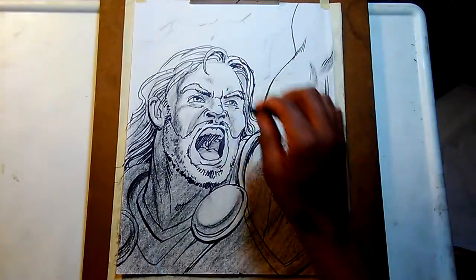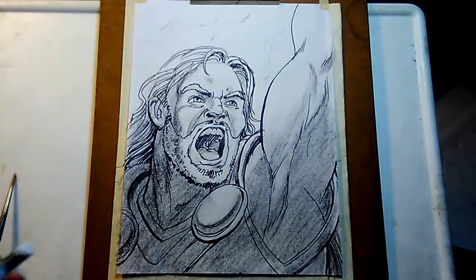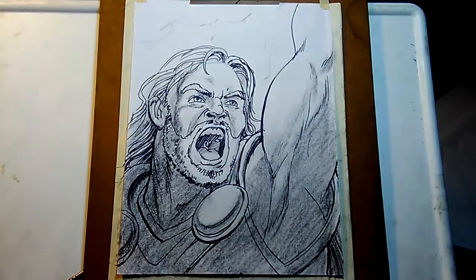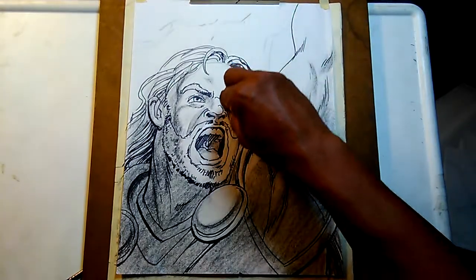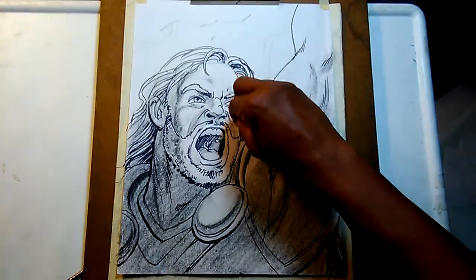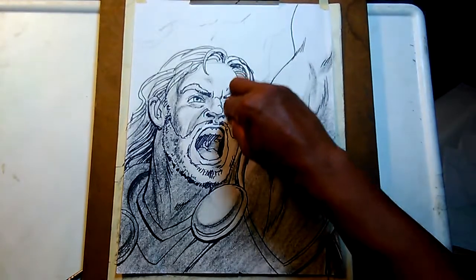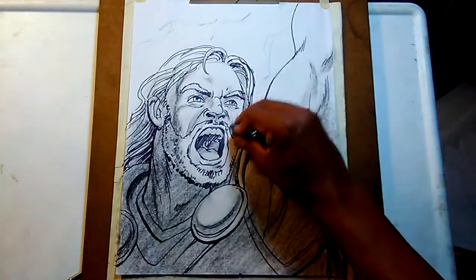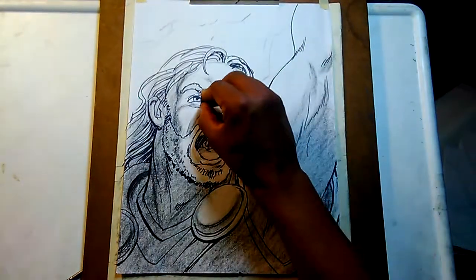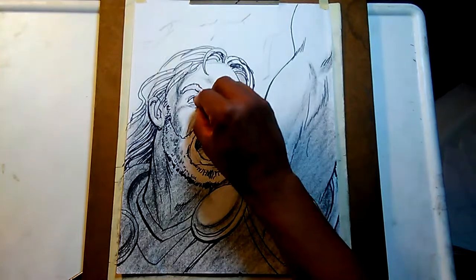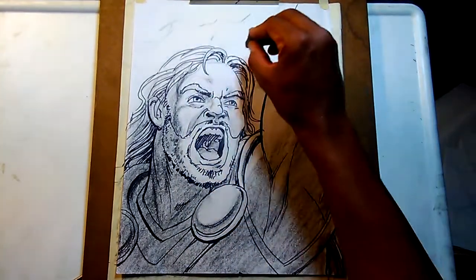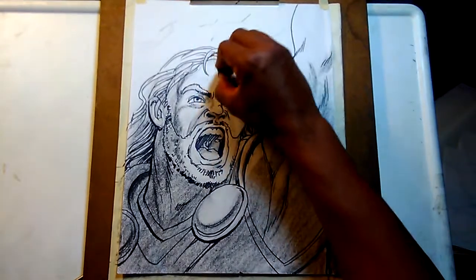There we go. That doesn't look as pretty boy anymore. I may have to pull some of that back with my kneaded eraser. So the effect is there, but he doesn't look so monstrous. A little bit softer there. Yeah, that's looking kind of sooty.